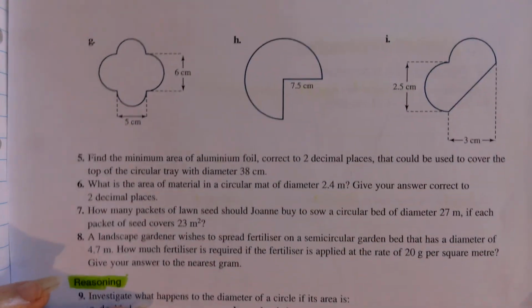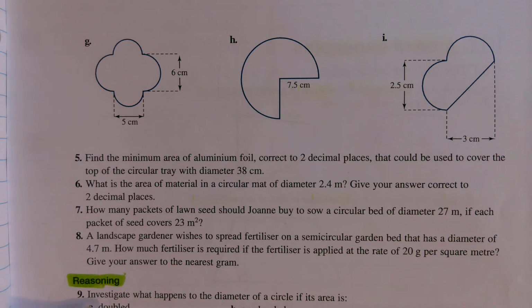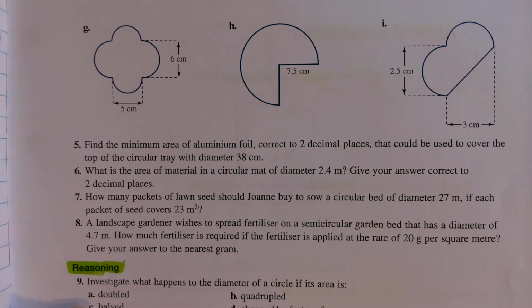All different shapes and sizes where you have to break it up. They're compound shapes. Break it up into the different circles and parts of circles to calculate it. It's just lots of steps, not more difficult.